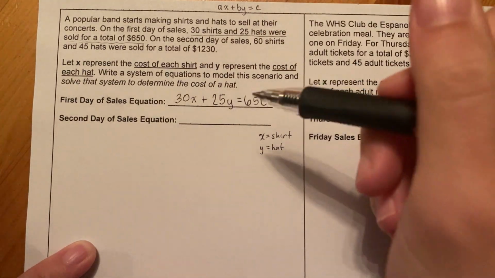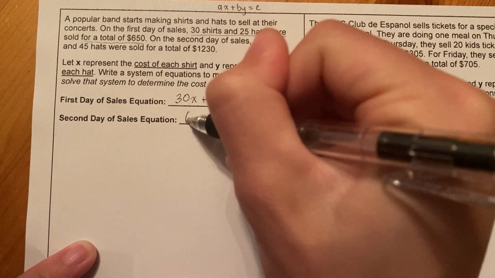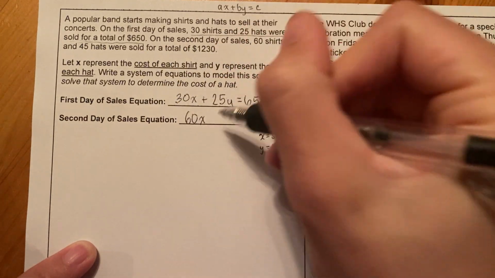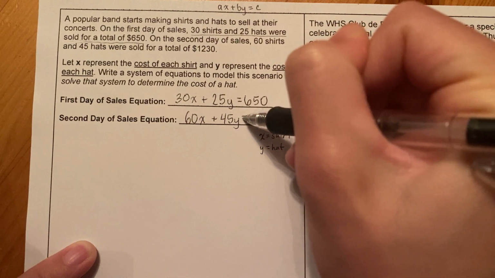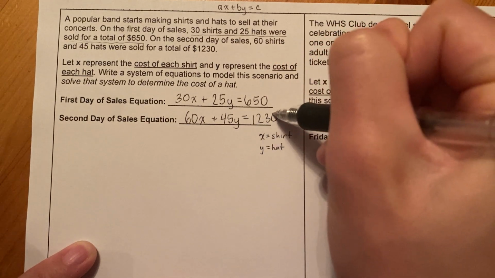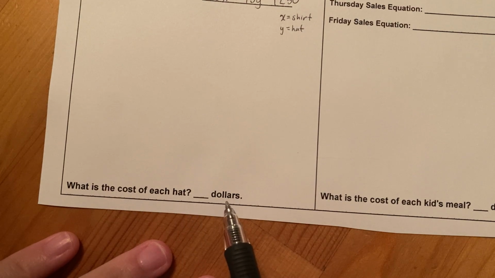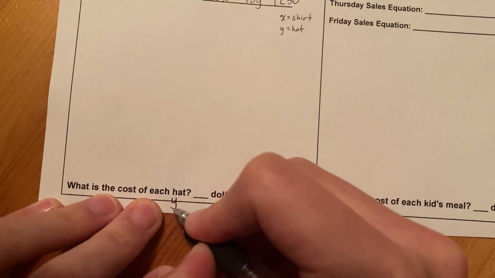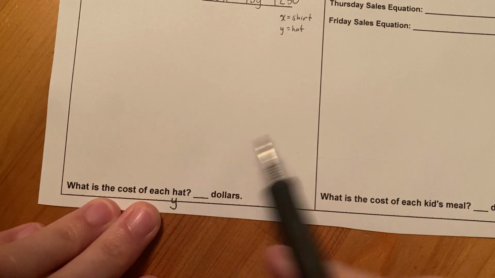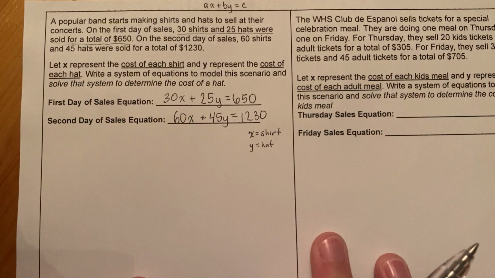All right, so now on the second day of sales, we're going to have a similar equation, right? This is 60 shirts, so now we have 60x plus 45y. There's 45 hats, and that total is 1230. Okay, so now I have a system of equations, and I'm being asked for the cost of each hat, so I'm actually only looking for the y value. Sometimes I'll have to find both values. In this case, it's just asking me for the y value. So we'll see what happens.